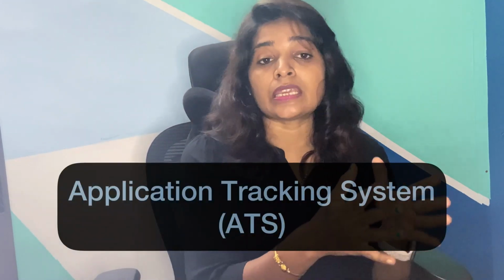So we would be applying to 3-4 positions at a time. So do not use the same resume that you have created. Instead, tweak as per the position. So highlight the experience as per the role that you're applying for. Add keywords that are relevant to the job. This will help you to get through the application tracking system, which is otherwise called the ATS.